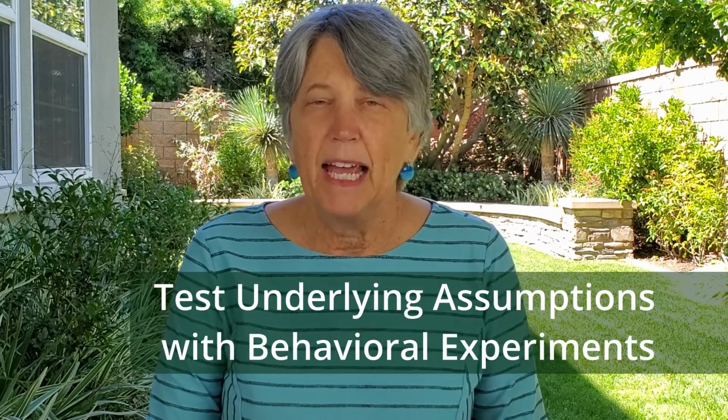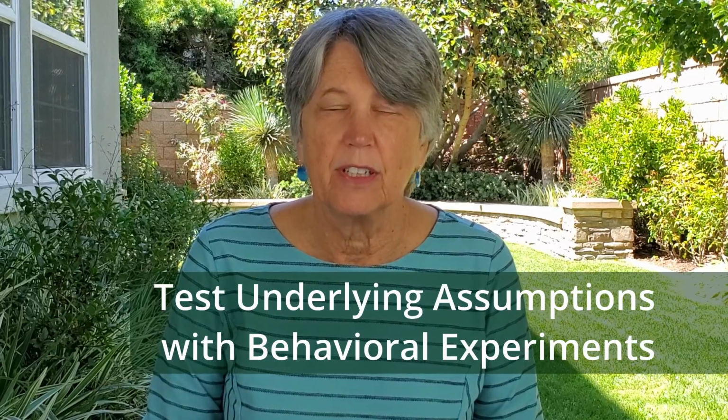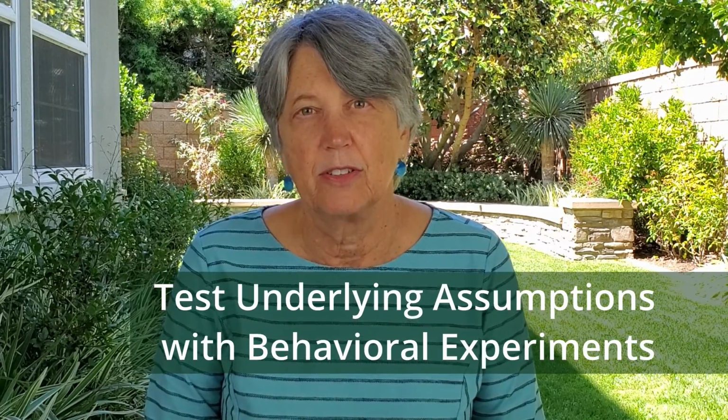Why is this? Because anxiety disorders are maintained by future-looking if-then conditional beliefs, like, if I make a mistake, then people will ridicule me, and I can't cope with that. The best way to test out underlying assumptions is to do behavioral experiments. Behavioral experiments are real-life action experiments that we do in the therapy session and that clients do between sessions.